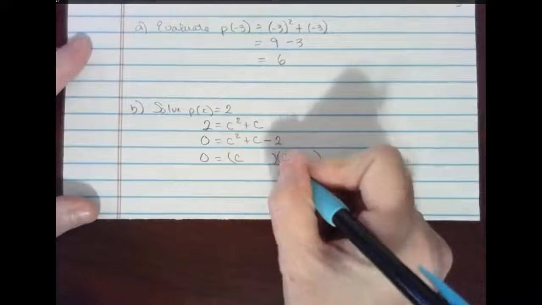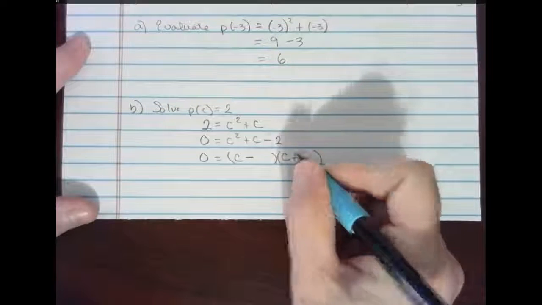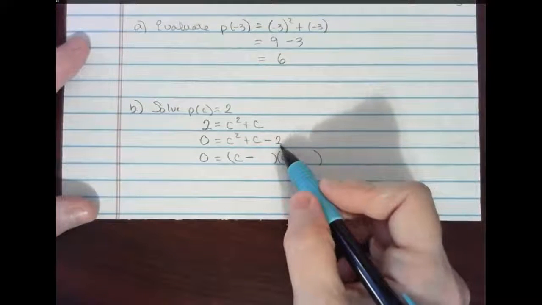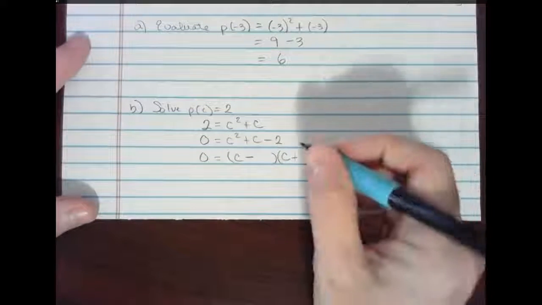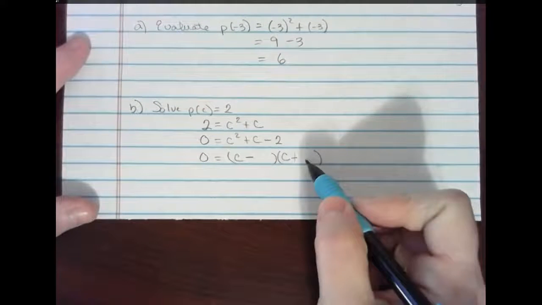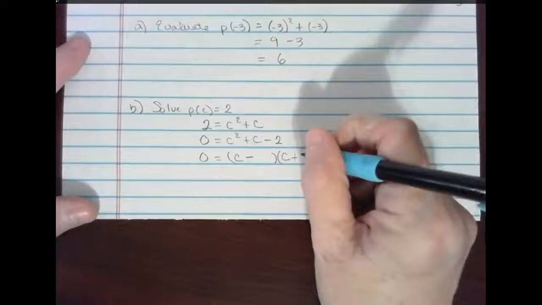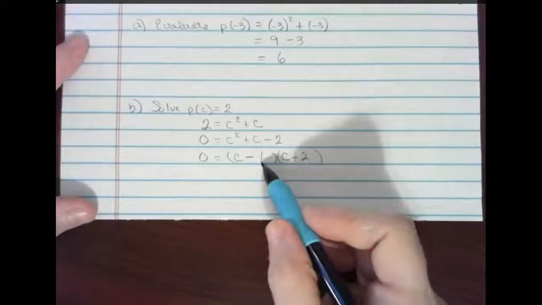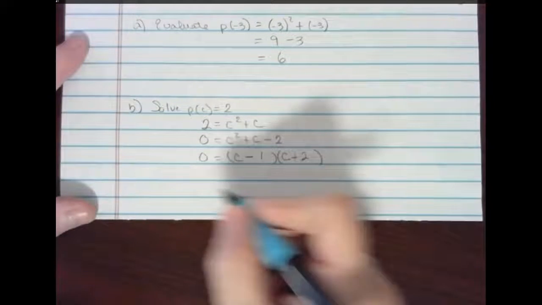C times c would give me c squared. Then I'm going to have a negative and a positive because of this negative sign here. 2 and 1 are my only possibilities for a -2. And then I need a +1 if I add this. So if I multiply this, I get -2. If I add this, I get a +1. So I'd want my 2 positive and my 1 negative, because a -1c times a 2c would be 1c.